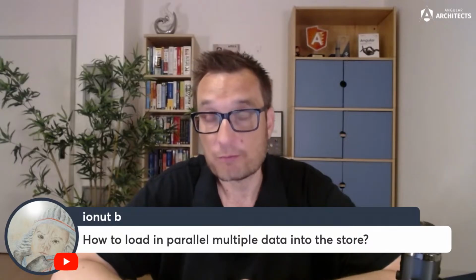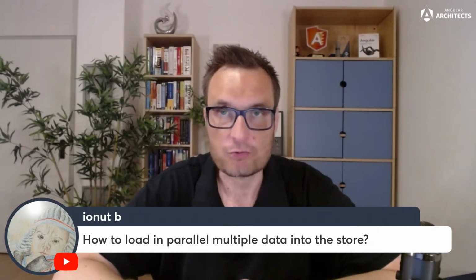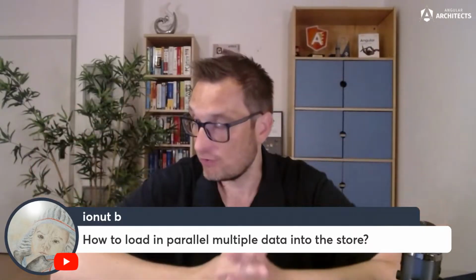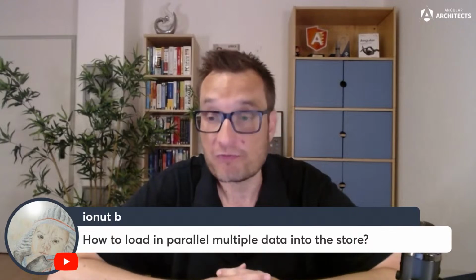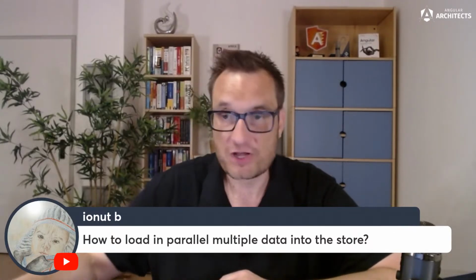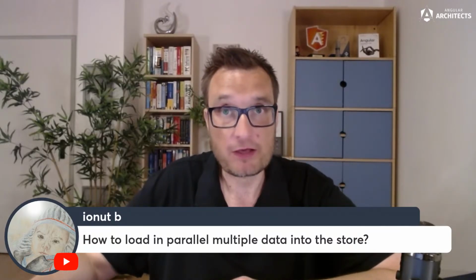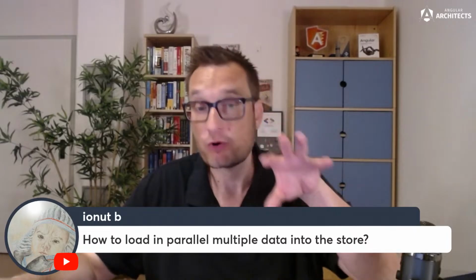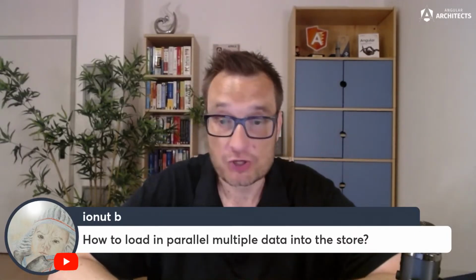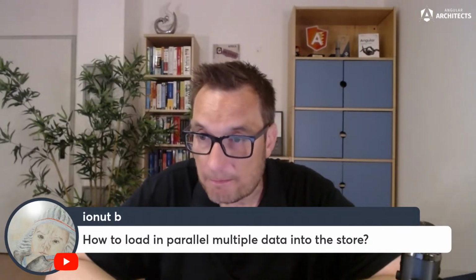If you want to call the same loader several times, or if you have some complicated synchronization logic, merge map, switch map, orchestrating different flows, then you still need to go with RxJS. So RxJS is not going away, and it's really, I think, a beautiful solution for this more complicated kind of thing. For simple things, we can just use simple stuff like resources and the mutation API.